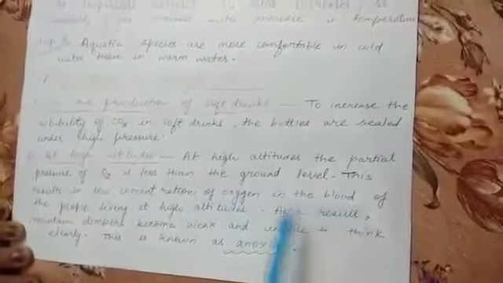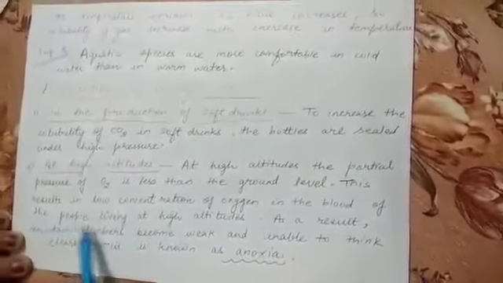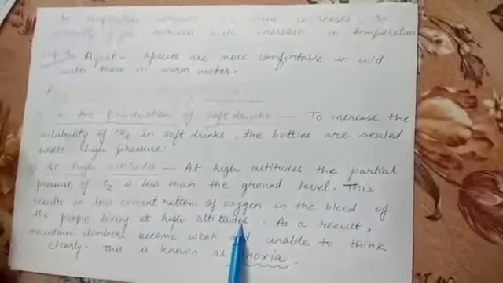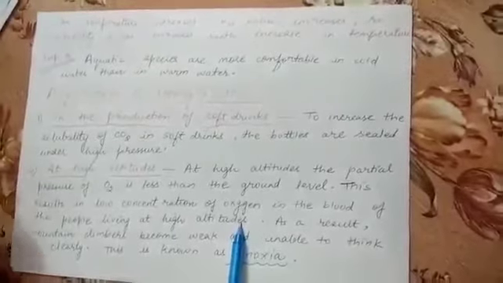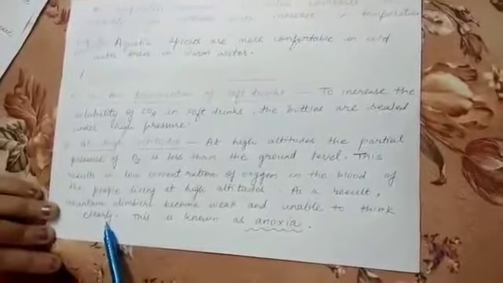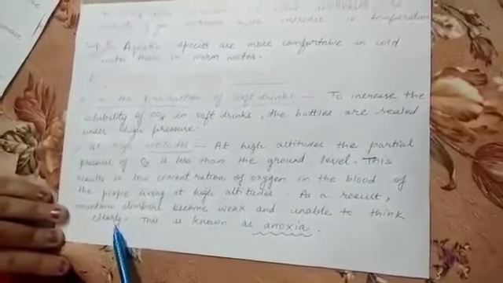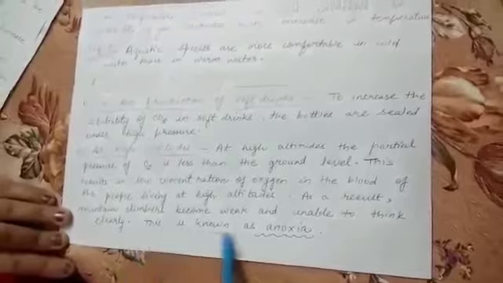It will result in low concentration of oxygen in the blood of mountain climbers as well as the people living at higher altitudes, because we know one thing that smaller is the pressure, less will be the quantity of gas dissolved. As a result, the mountain climbers become weak and unable to think clearly, because if the concentration of oxygen is less in the blood, less oxygen will go to brain and other important organs, and this condition is known as anoxia. The third application is deep sea diving, that is known as scuba diving.